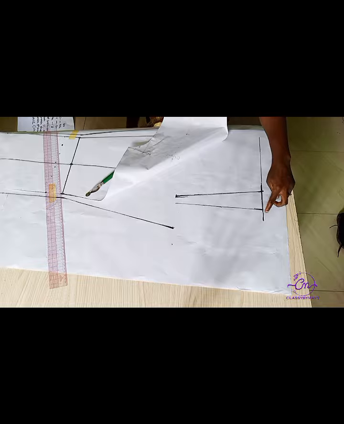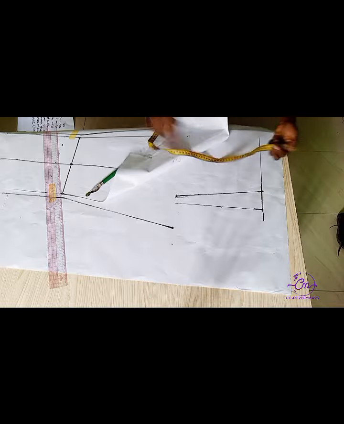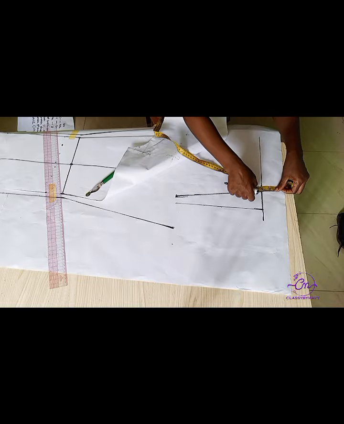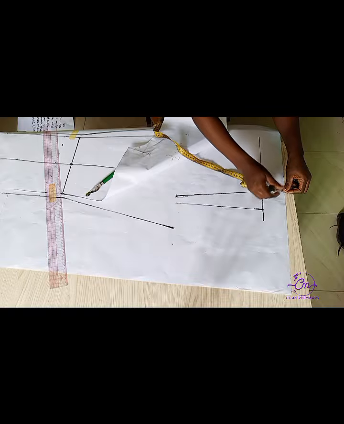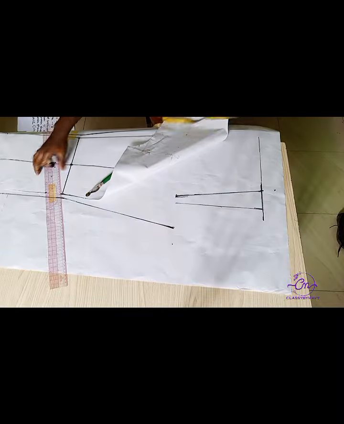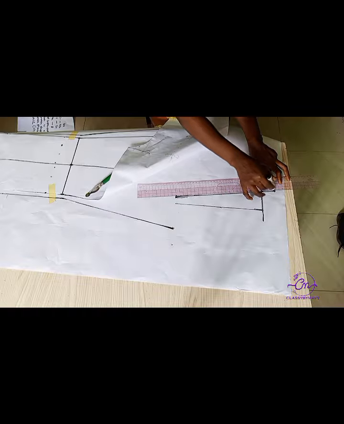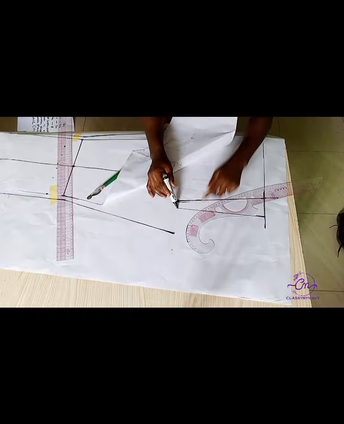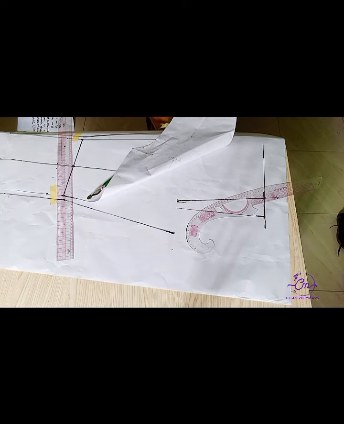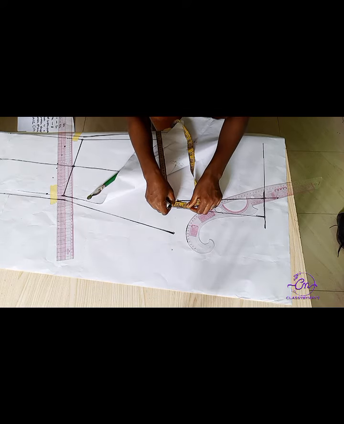Okay, so now that we have moved 2.5 backwards, we'll be moving upwards by 1.5. From this point, you go up by 1 inch to link nicely.